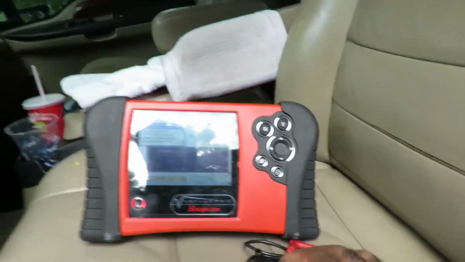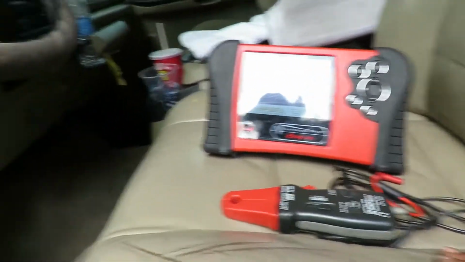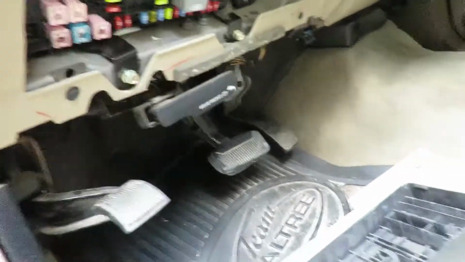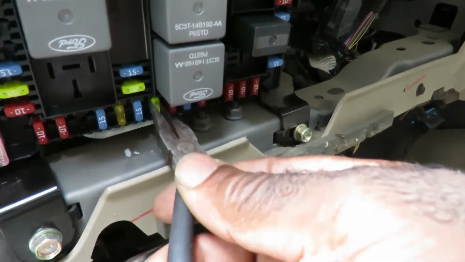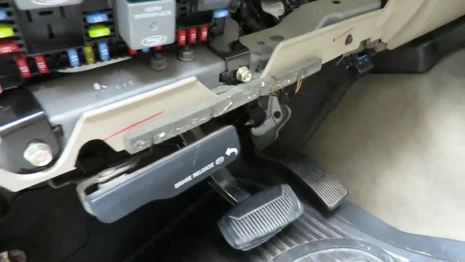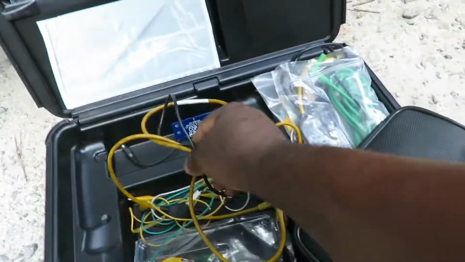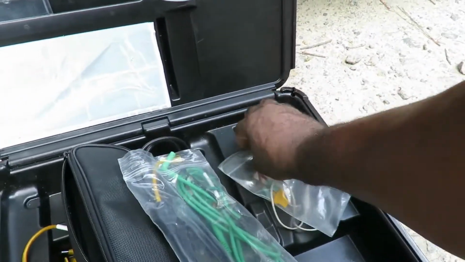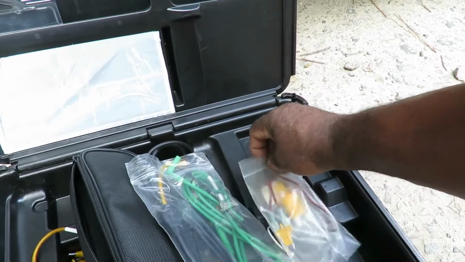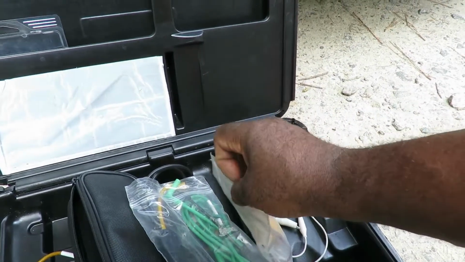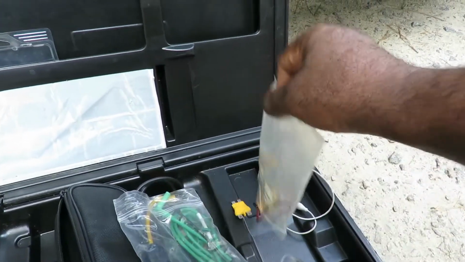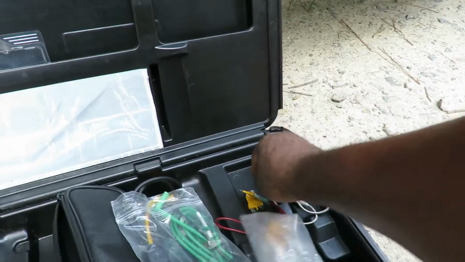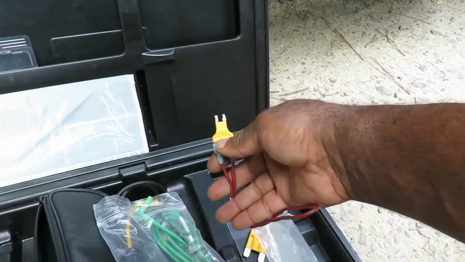Alright, so what we're going to do is disconnect. We're going to take our needle nose pliers and pull out that 20 amp fuse, and now what we're going to do is replace that fuse with these right here, and bypass the fuse.